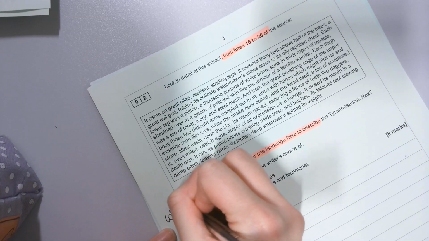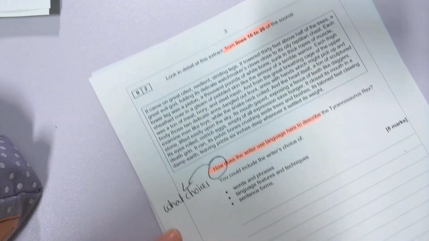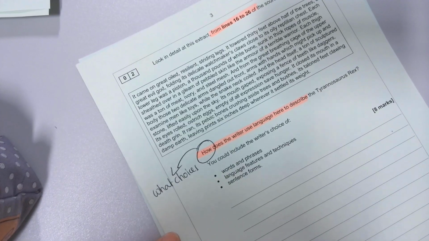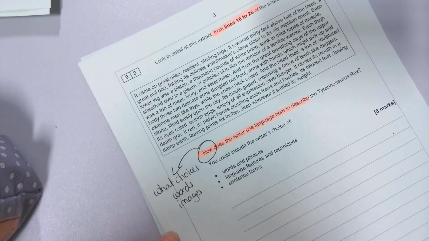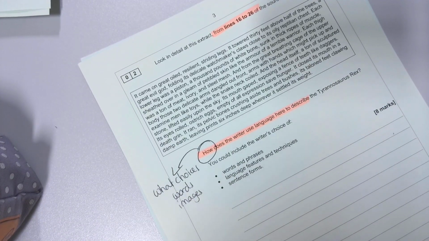Now we know that when a question says how, we are being asked about the choices made by the writer. What choices have they made? What words? What images have they chosen to present to us, the reader, in order to make us think, feel, and imagine certain things? For example, if the question is how does the writer use language here to describe the Tyrannosaurus Rex, we're being asked, how does this description make us think about the dinosaur? How does it make us imagine the dinosaur? And how does it make us feel about the dinosaur and the things that are around the dinosaur?